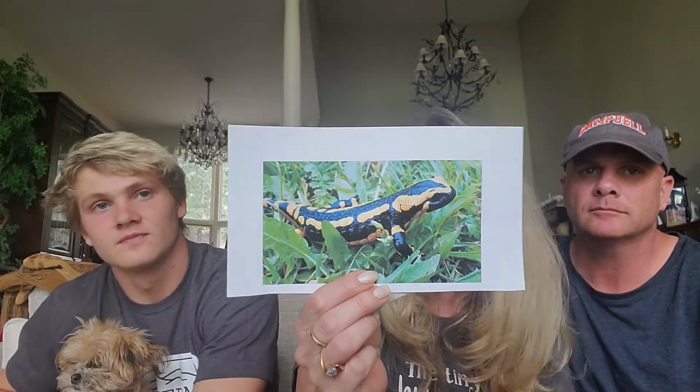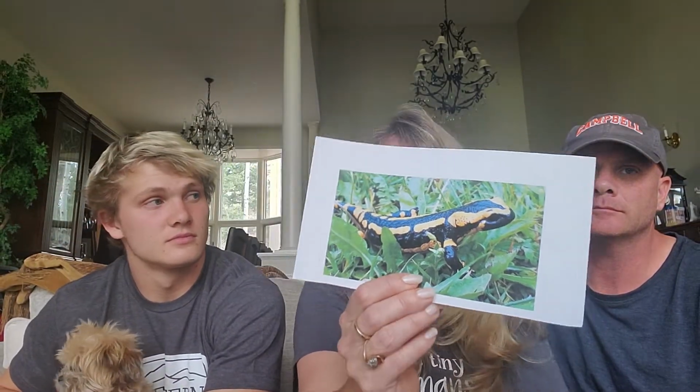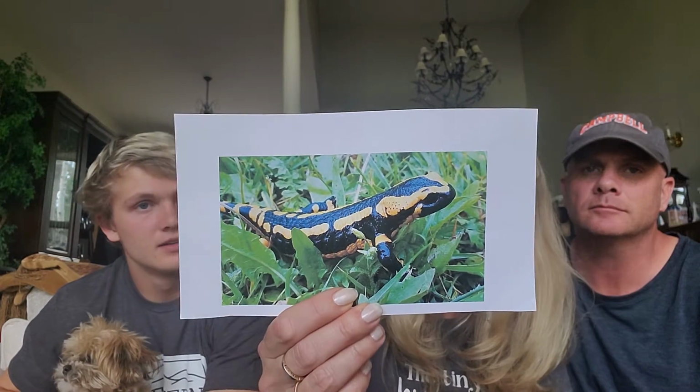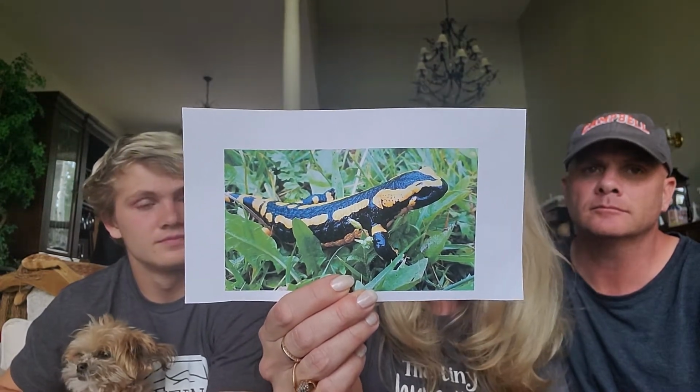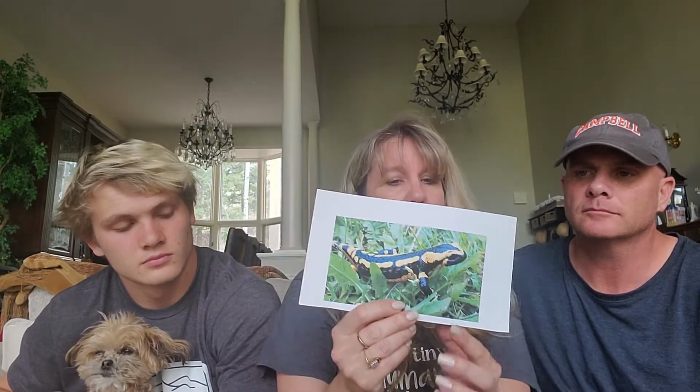All right, Braden. It's a reptile. That is a good guess. At first, I thought it was a reptile too, because the picture kind of looks like a lizard. But it's actually a salamander. And how we can tell the difference between a salamander and a lizard, even though they kind of look alike, is look at that skin. It's very smooth. So remember, they have really smooth and not scaly skin.